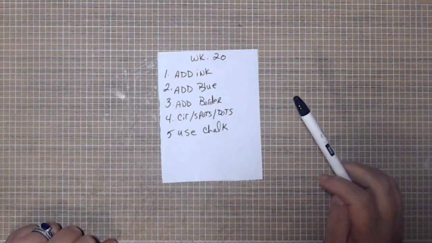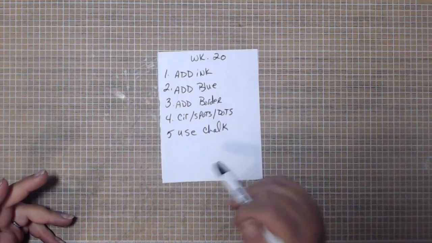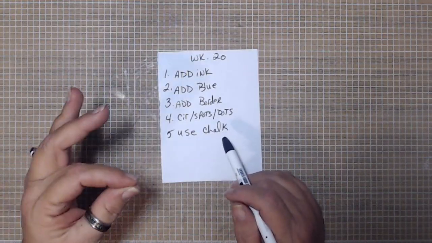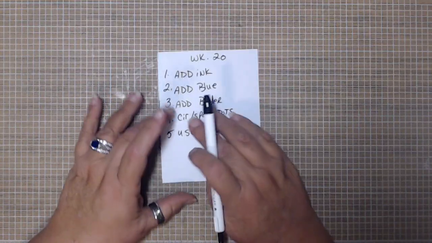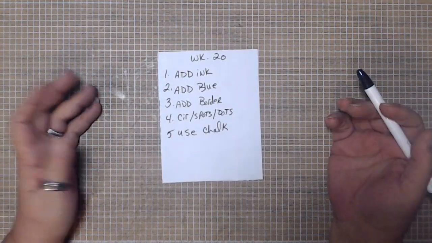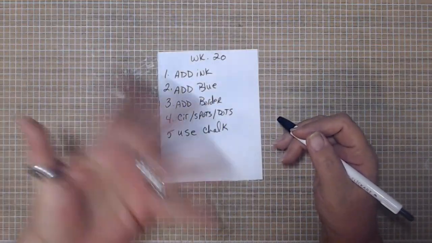Circles, spots, and dots. So obviously a circle is a circle. A spot is a tiny little spot. And a dot is even smaller. So circles, spots, and dots. Add them any way you want. You could use bubble wrap to do this. You could use a tube to do this. You could use the lid from something.